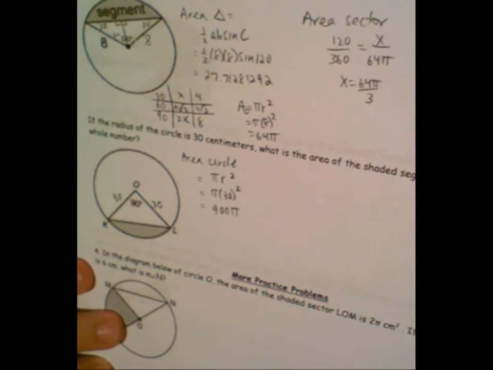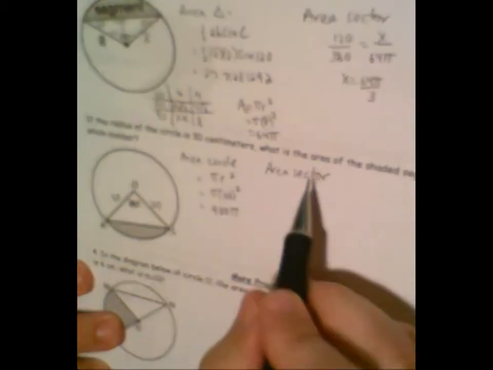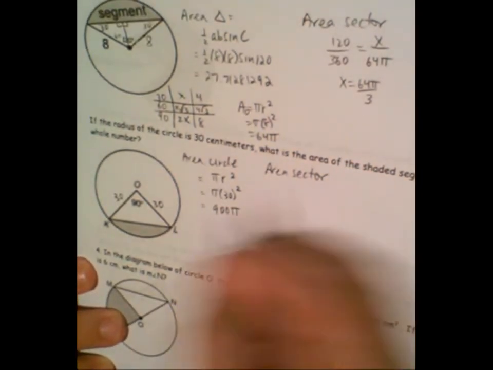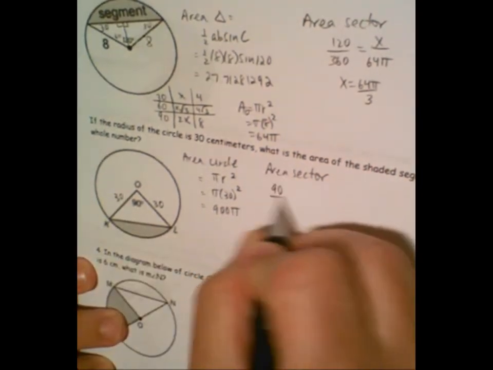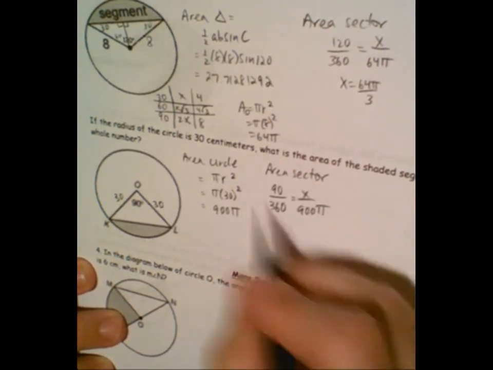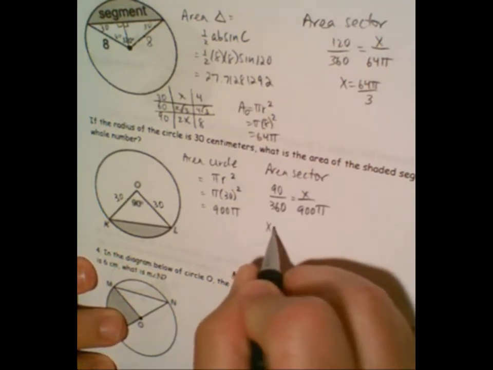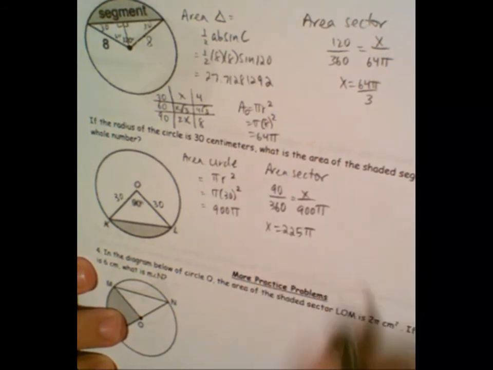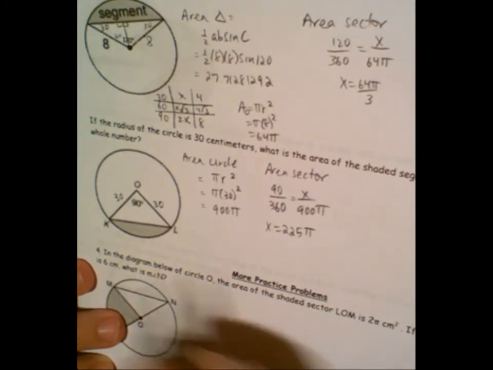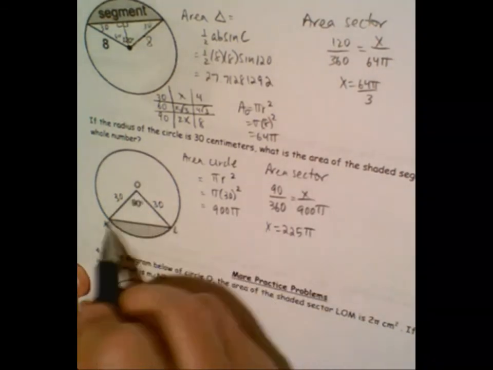So now to get the area of the sector, I just do part is to whole as part is to whole. 90 is to 360 as what is to 900 pi. We'll cross multiply and solve for x, and x is equal to 225 pi. So we need to also know the area of the triangle, because the shaded region, the segment here, is equal to the area of the sector, which we found, minus the area of the triangle.